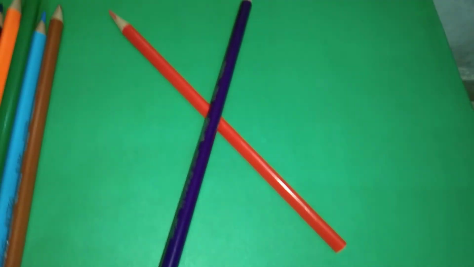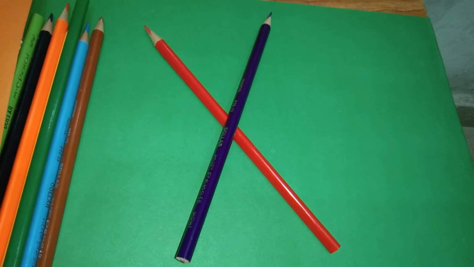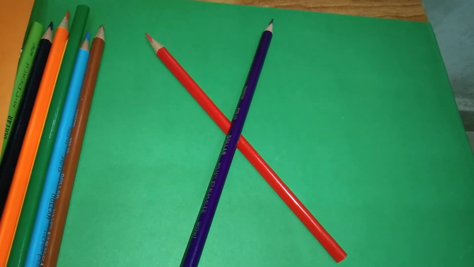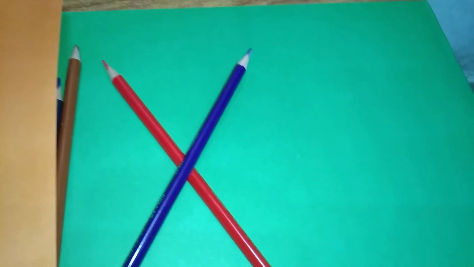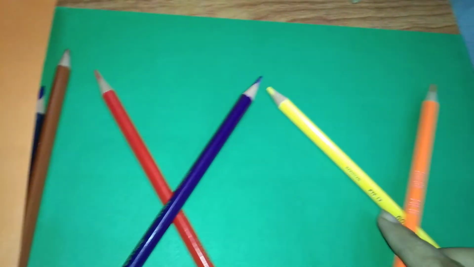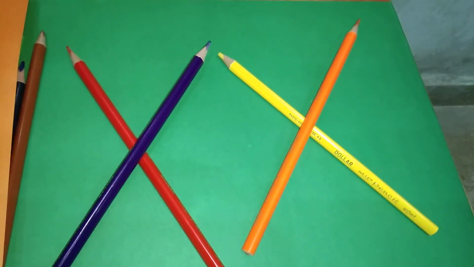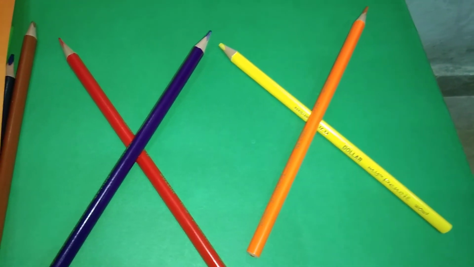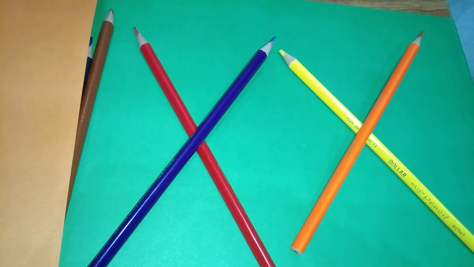This is letter X. Okay, let's try again. Slanting line and make another slanting line like this. Capital X. Playgroup class, you must try this activity at your home.